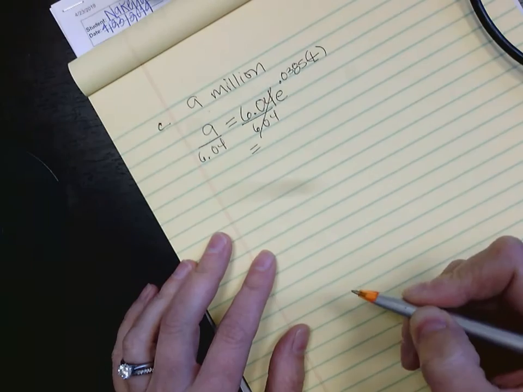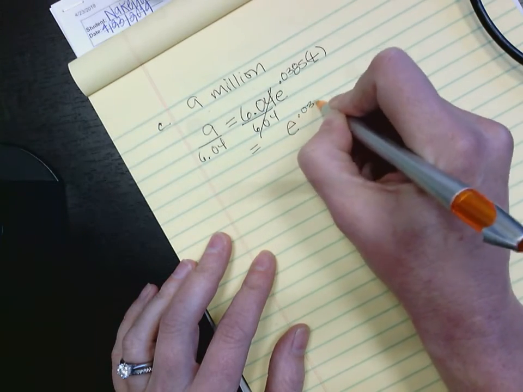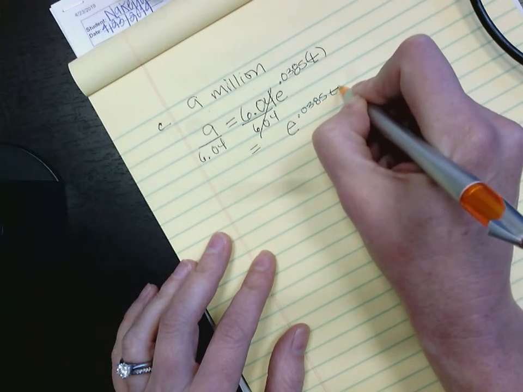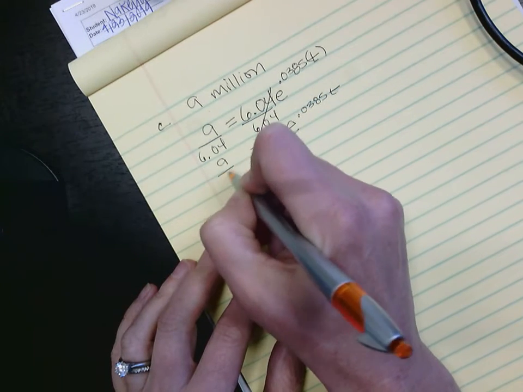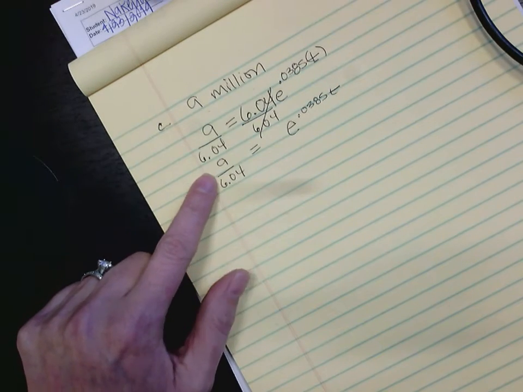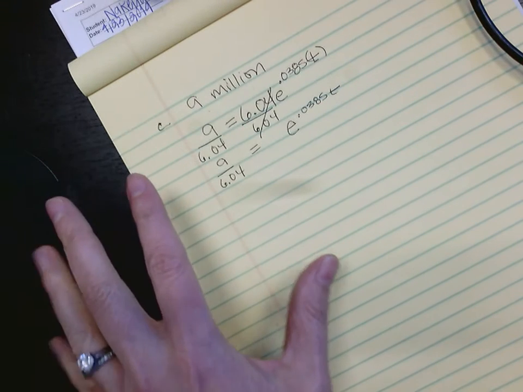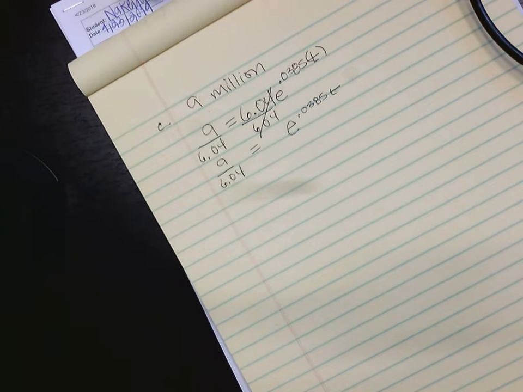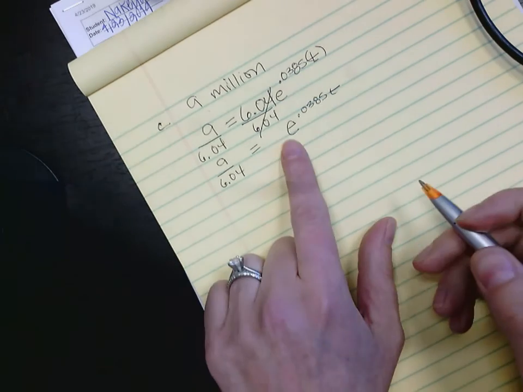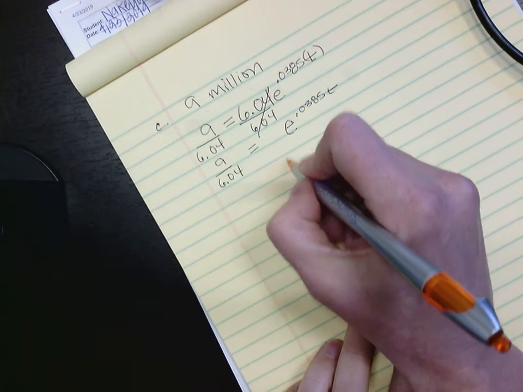So that'll cancel that. So now I just have e to the 0.0385t equals 9 over 6.04. I'm not even going to do this math. I'm going to do the math on the left-hand side at the very end. After I get everything over there with it, I'll just punch it all in at one time. So now that I don't have anything in front of the e, I'm going to ln both sides.